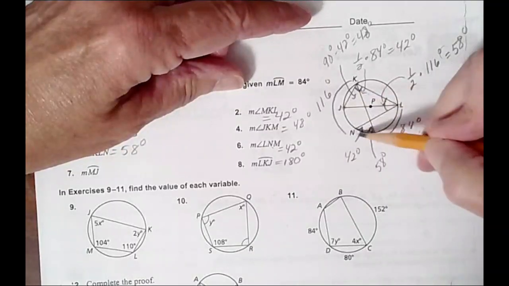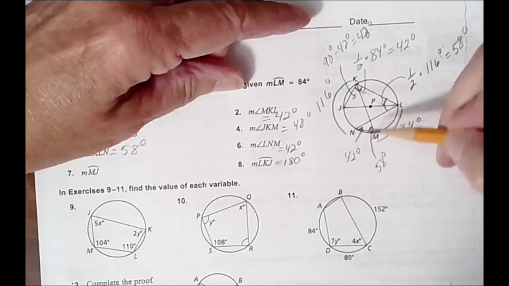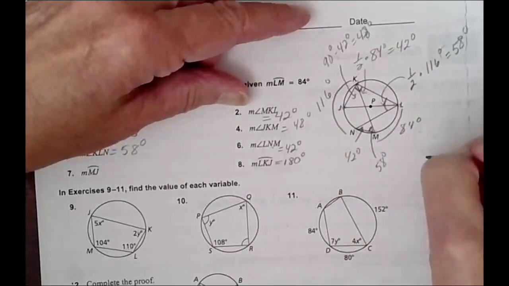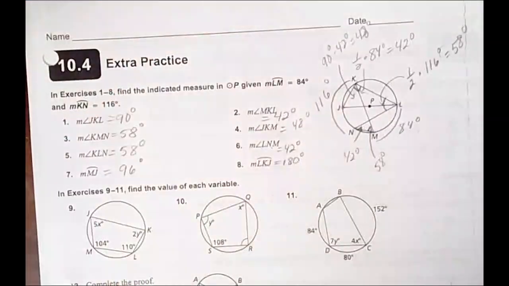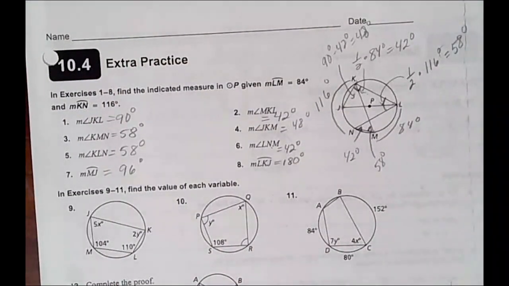So it's half of what that arc would be. So the intercepted arc is going to be 2 times the 48 degrees, or 96 degrees. Oh, all right. So it's like a puzzle.